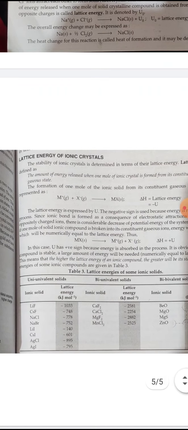That is, when 1 mole of an ionic crystal, for example 1 mole of NaCl, is formed from its constituent ions, that is sodium ions and chloride ions, in the gaseous state, then the amount of energy released is known as lattice energy. The formation of 1 mole of ionic solid from its constituent gaseous ions may be represented as M+ and X- in the gaseous state forming MX, and the energy released, that is delta H, is known as lattice energy. Lattice energy is expressed by the capital letter U, and the negative sign is used because energy is released in the process. Therefore delta H is minus U.